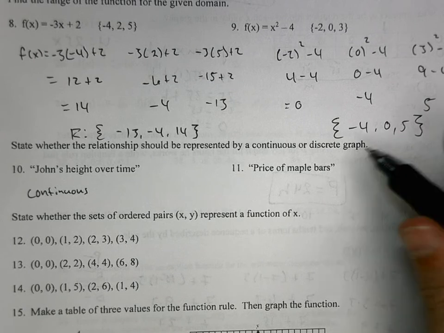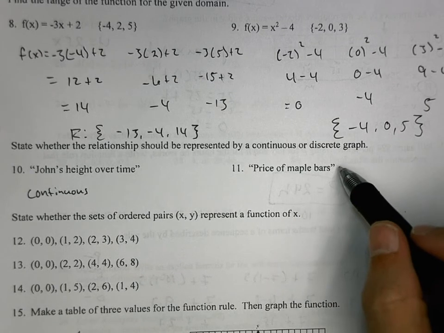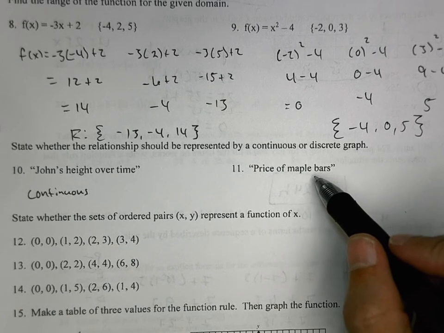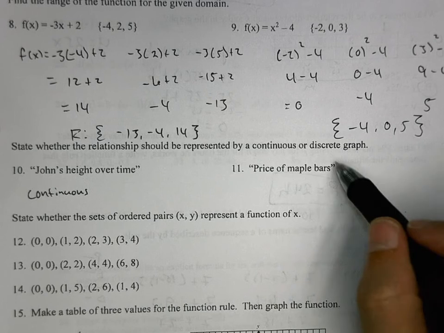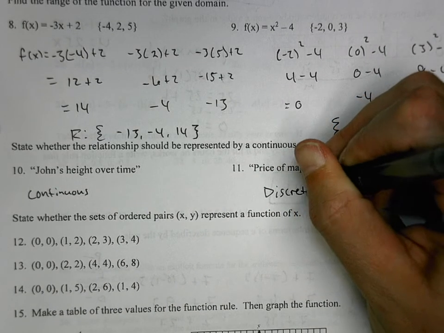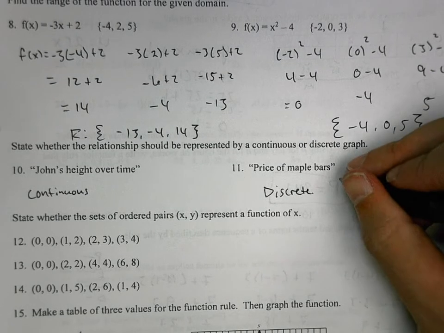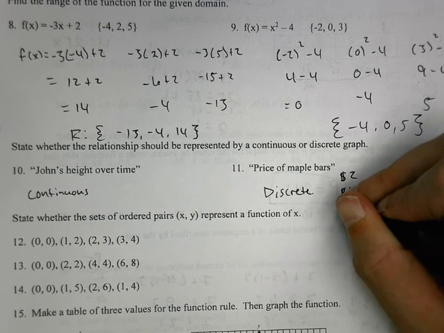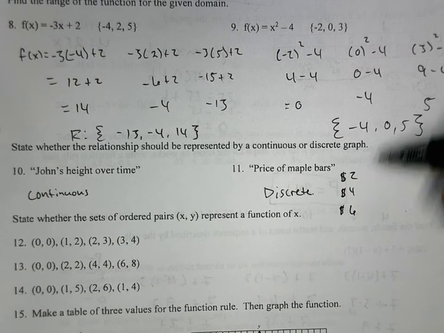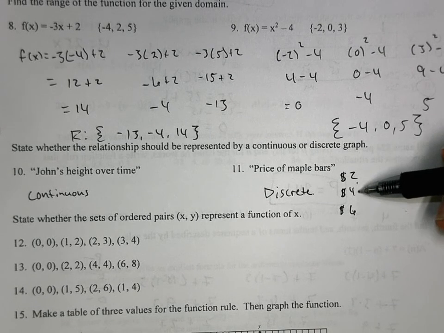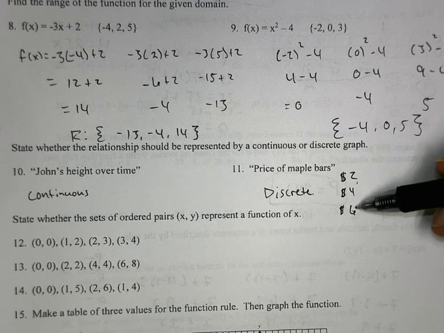Okay. And this one says the price of maple bars. So if you go to a donut shop, you're buying a maple bar. They don't sell half a maple bar. So since you cannot cut this in half, this would be considered a discrete function. Because let's say it's $2 for a maple bar. If it's $2 for one, that means it's $4 for another one, and $6 for 3 maple bars. You will never ever get a number that's an odd number. You'll never get 3, you'll never get 5. So because this is not a continuous function, you can't have all the numbers in between here, it's considered discrete.